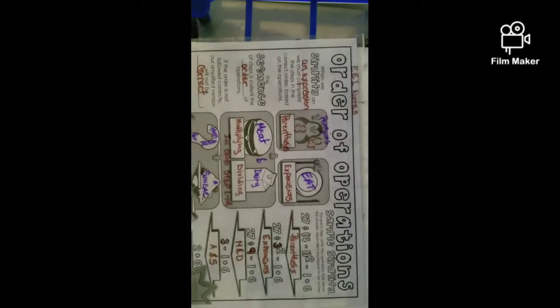All right, that's all there is for order of operations. Remember, when you're doing this, PEMDAS can also mean penguins eat meat and dairy, and then ask for a sundae.